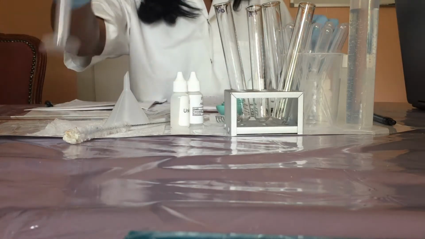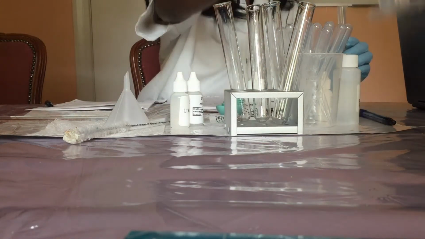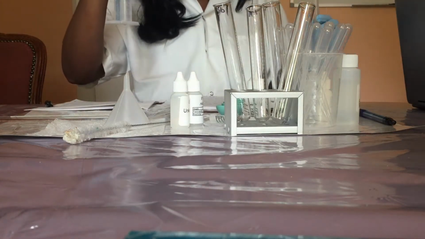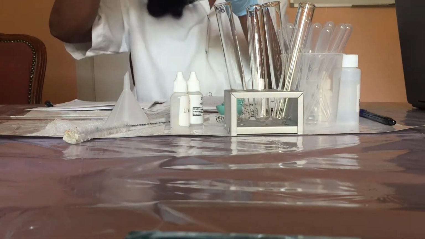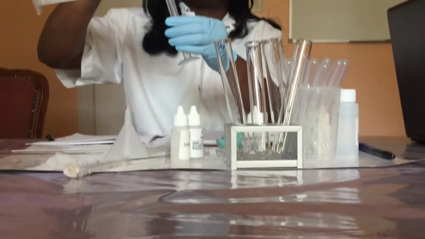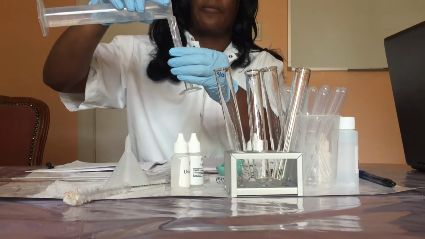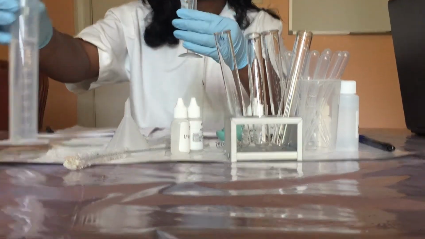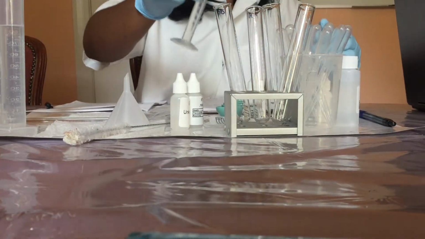Now I'm going to pour 10 mL of tap water into each of the test tubes. So 10 mL of tap water into each of the test tubes.